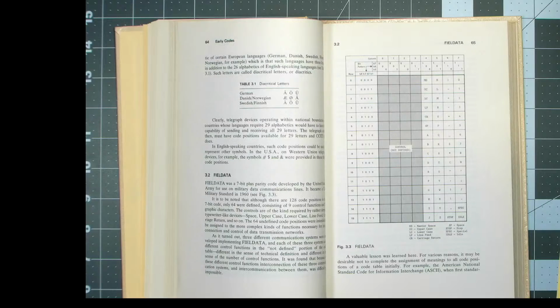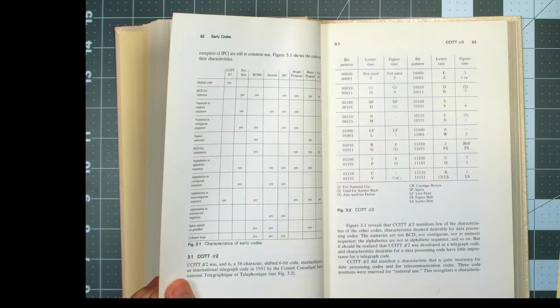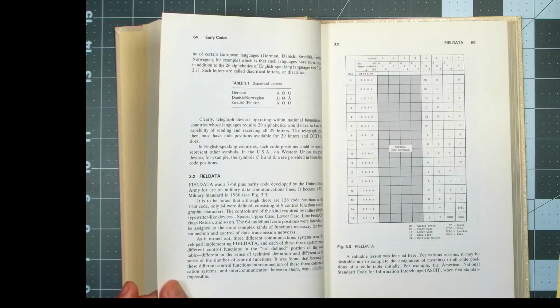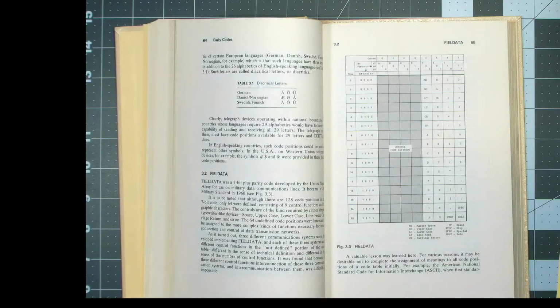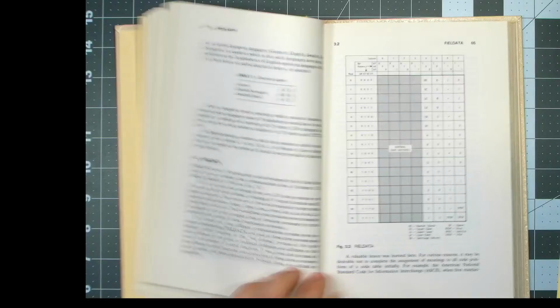So, field data is also, well, this doesn't call it a shifted code. So I don't know what that means then, other than numerics are in the same sequence, but if it has an uppercase and lowercase, it must have a state. Assuming these mean transition to that state, or maybe no. Seems like a state machine to me.